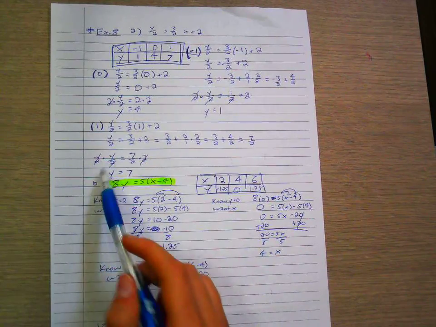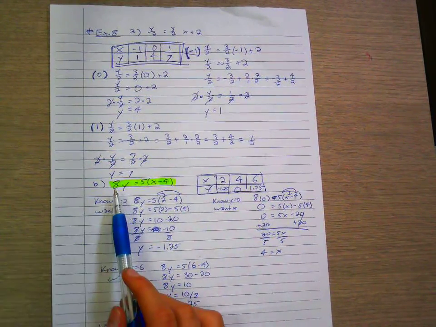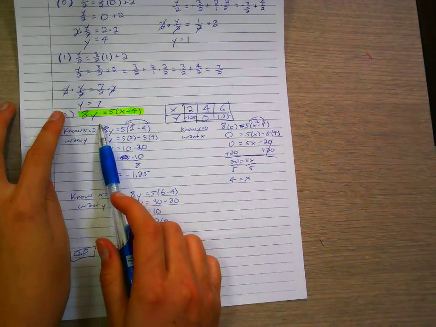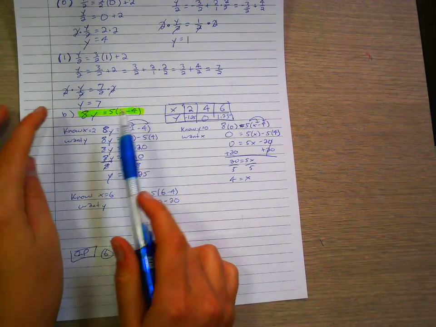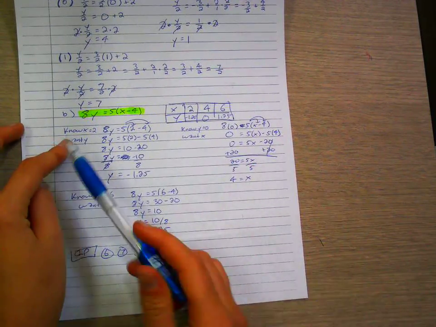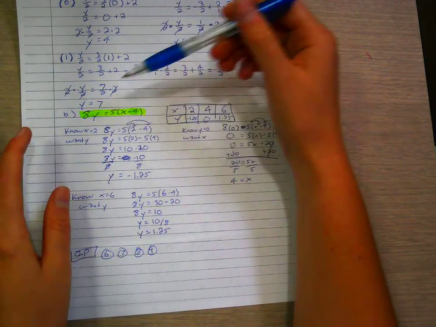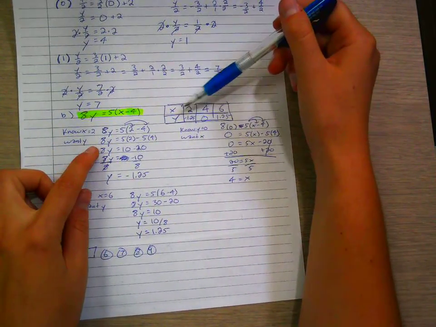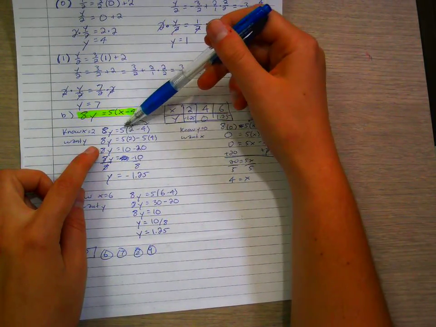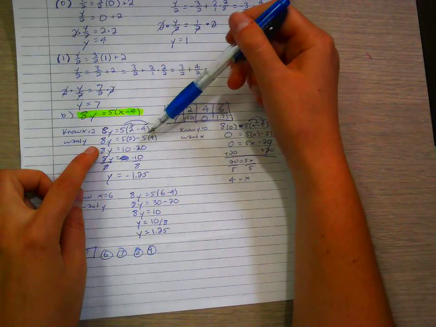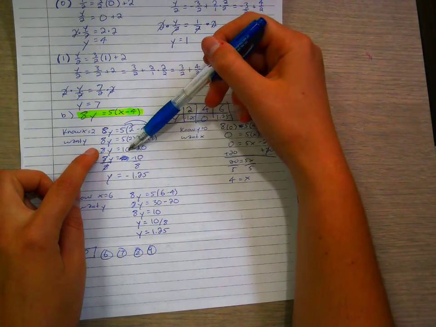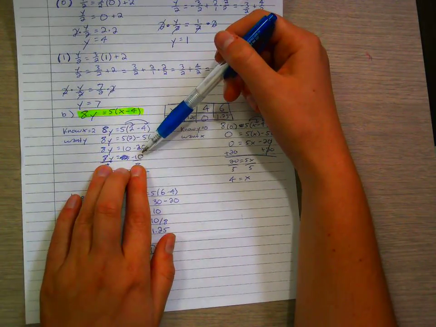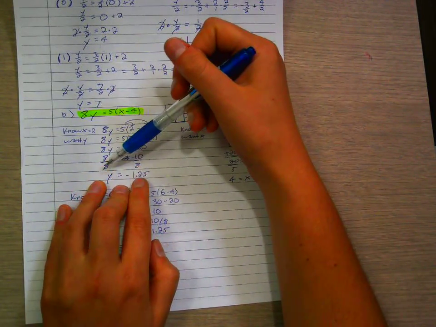B. 8y equals 5x minus 4. You're just making a table of values. So we know x, we want y. Let's put in the value that we know, and then get the one we want. So if we put in 2 for x here, we can distribute. So 5 times 2 and 5 times 4. And then that gives us 8y equals 10 minus 20. 8y equals negative 10. Divide both sides by 8. Those cancel. Negative 10 divided by 8 equals negative 1.25.